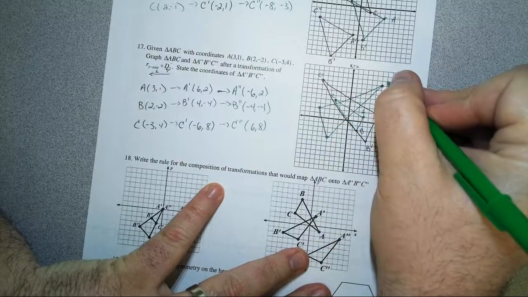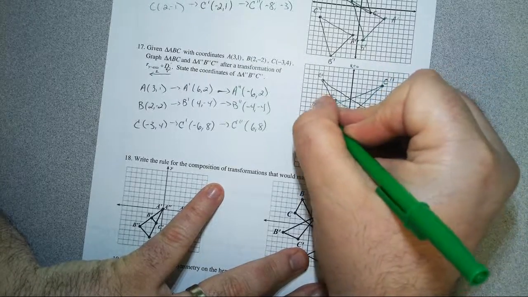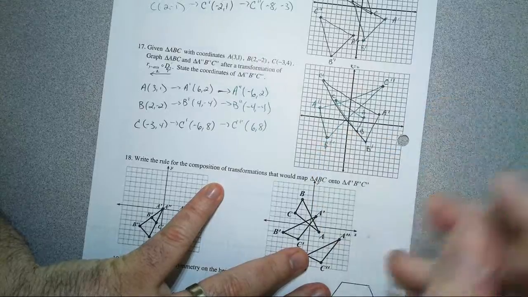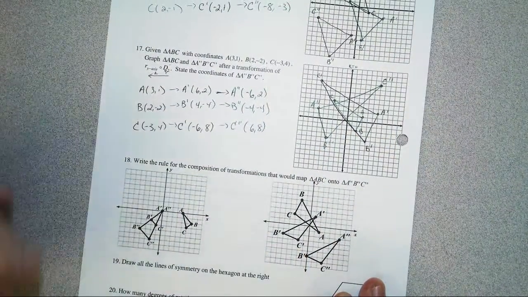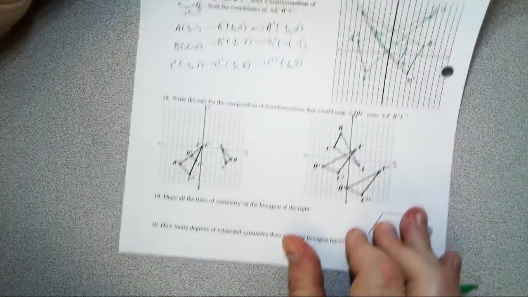And then that's what this is going to look like. So that's C double prime. There's A double prime. And there's B double prime. Okay? And that's how you do that on a graph.